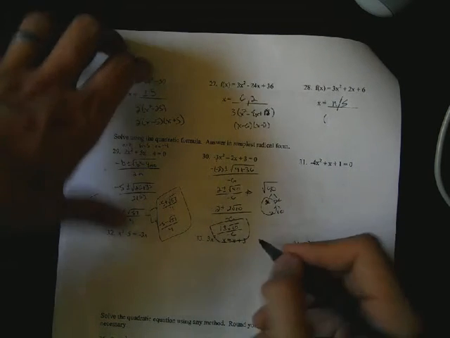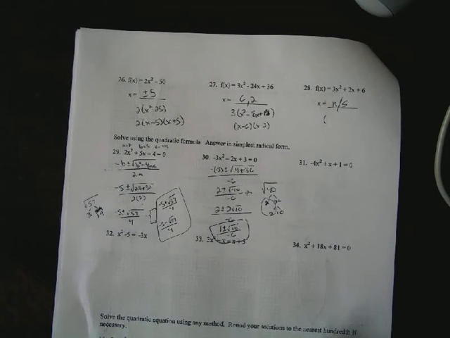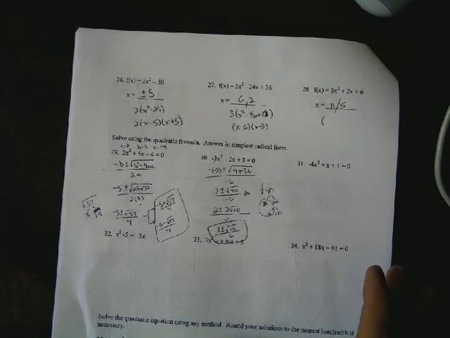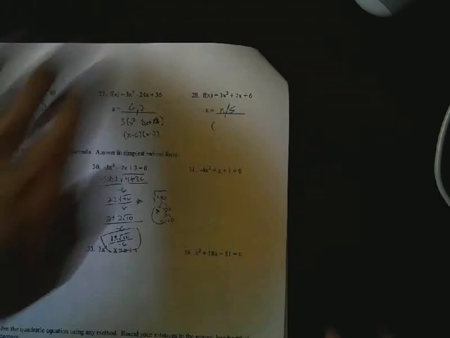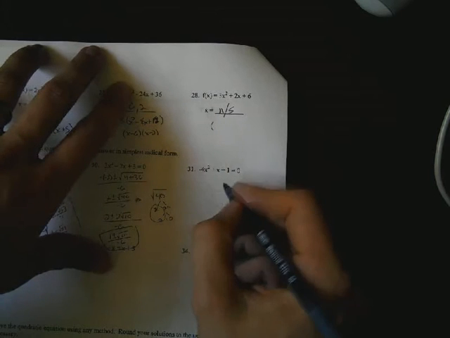Again, you break it apart if you would like to, or if your instructor is asking you to. Onward to the next problem. We might have to two-part this page. It's a long page. We've got number 31.